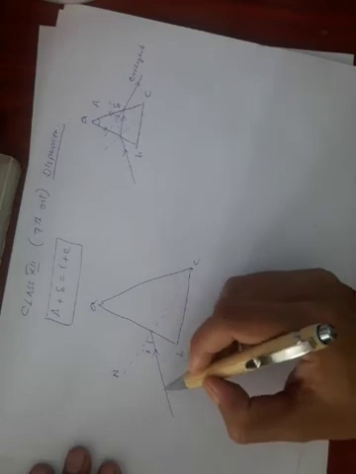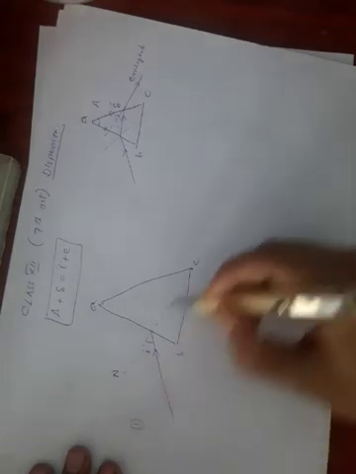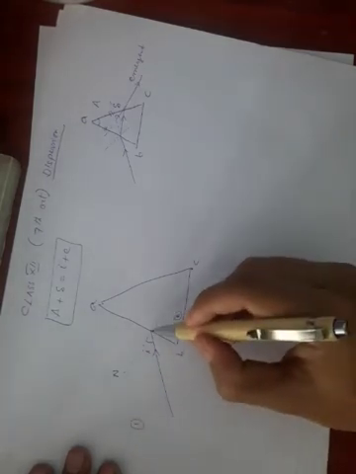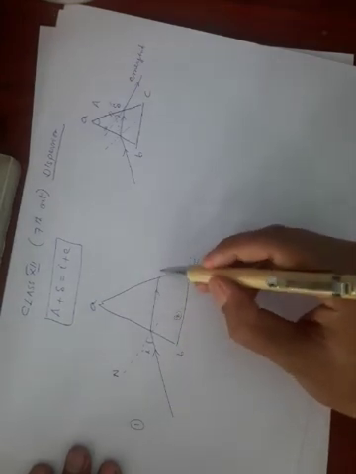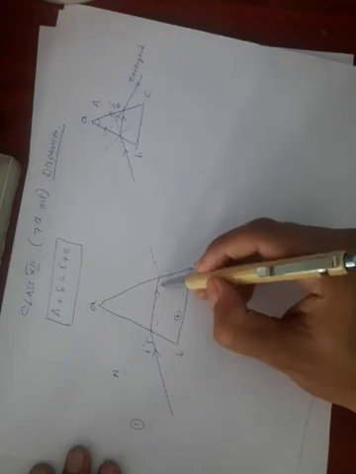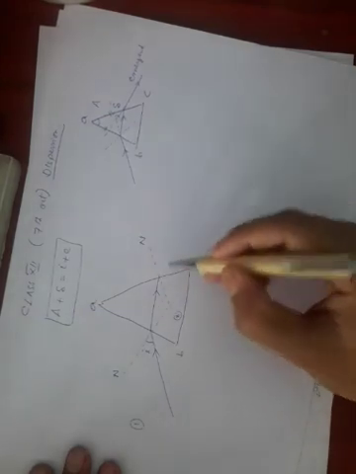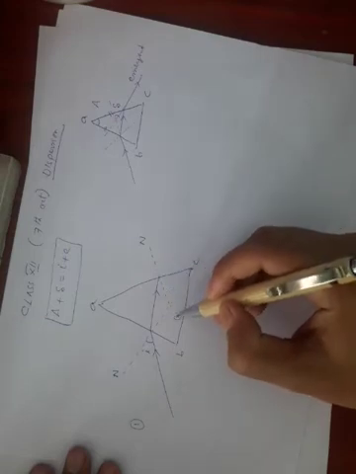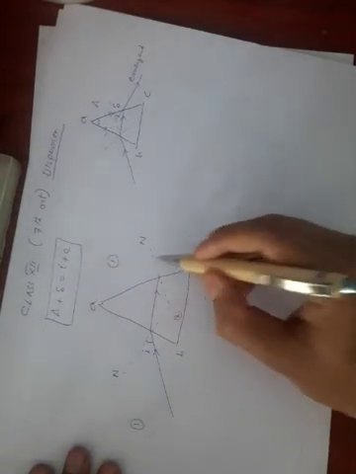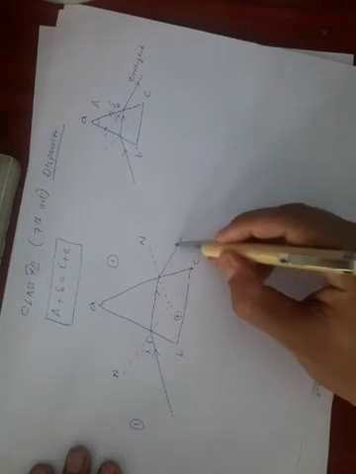As the light goes from rarer to denser medium, it undergoes refraction. So this is your refracted ray, and one more normal should be drawn here, another normal, and here comes another refraction. As the light goes from denser to rarer medium, it undergoes refraction.